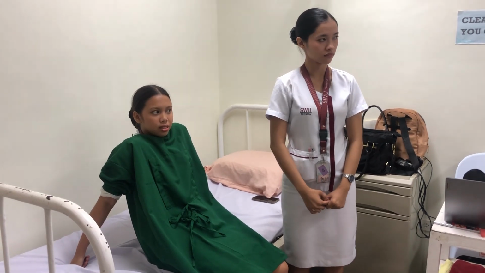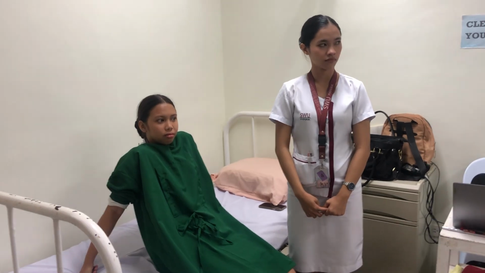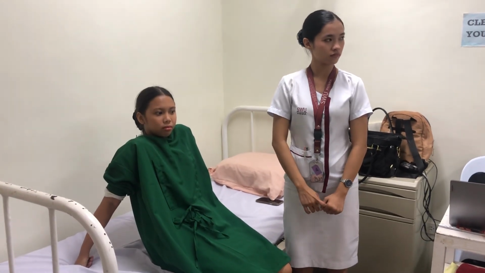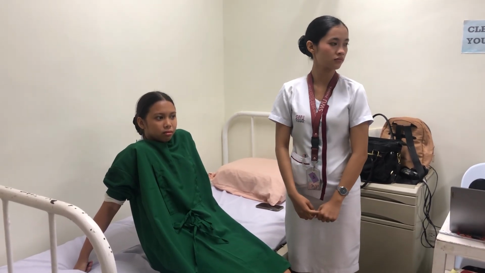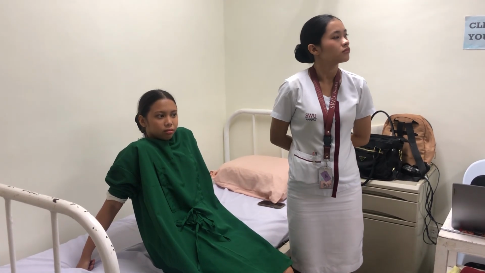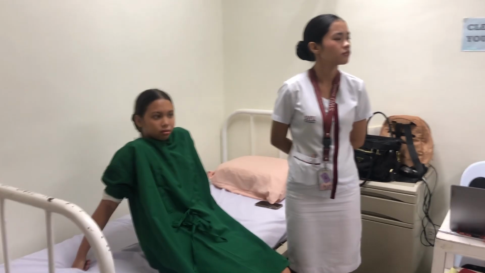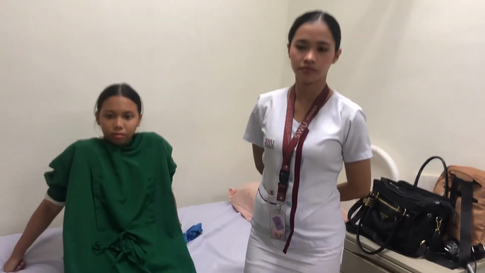Then after is I will be performing hand hygiene to prevent the spread of microorganisms again. Then document the findings of the assessment. That will be all for the determination of neurological and musculoskeletal systems.